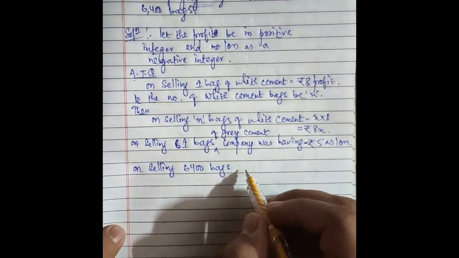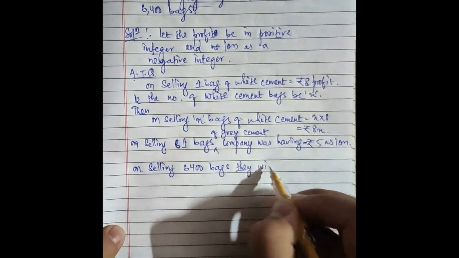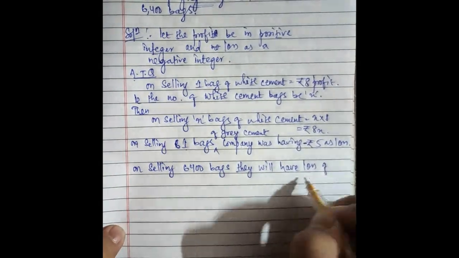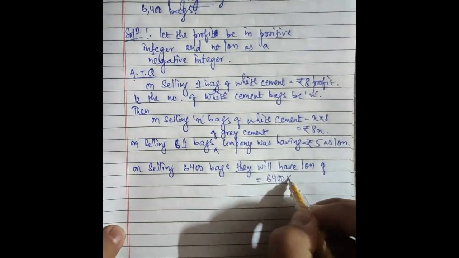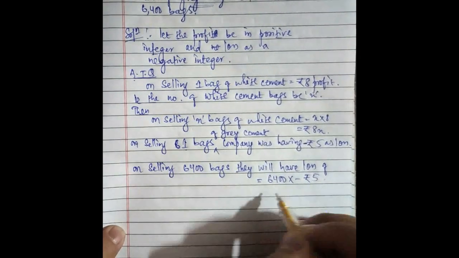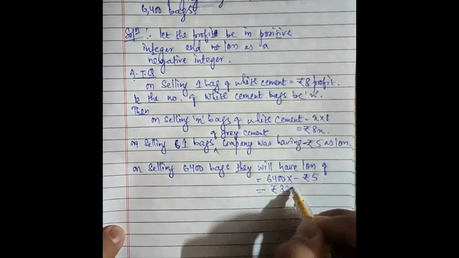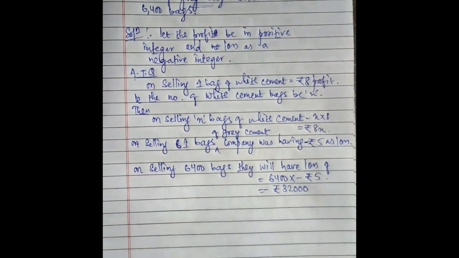So on selling 6400 bags, they will have a loss of 6400 into minus rupees 5. So the answer is minus 32,000. Still the process is not complete, you have not got the answer.